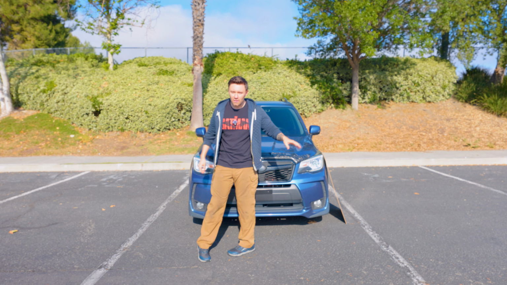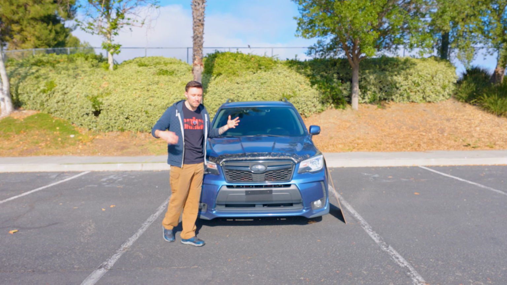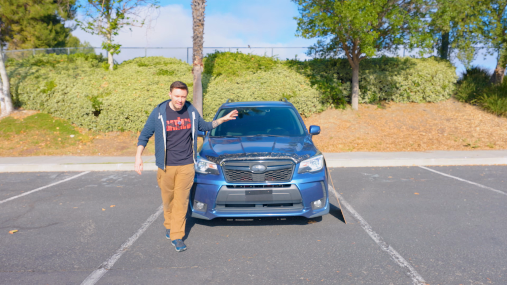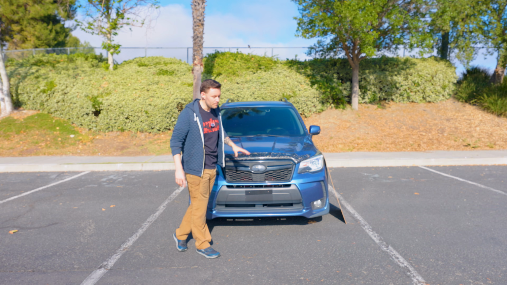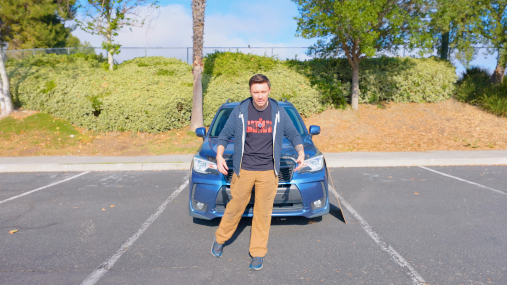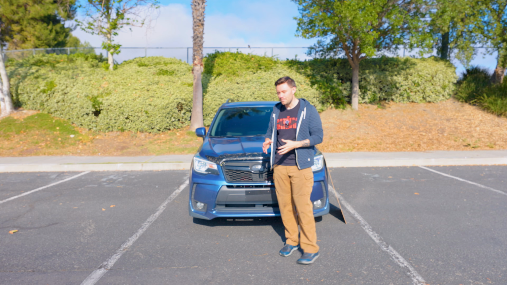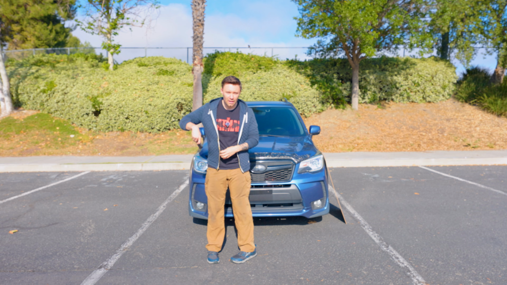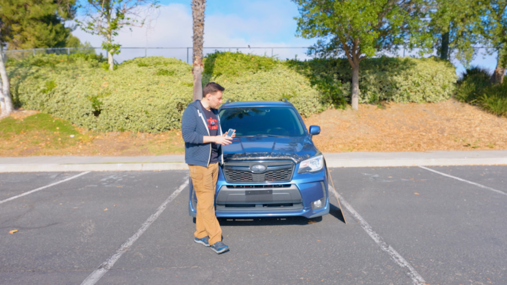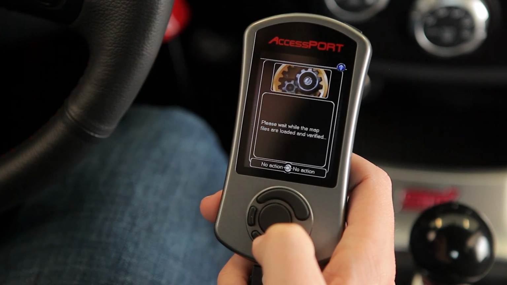Now, the goal with this car is to make more power, of course, to optimize it. We're eventually going to be putting it on E85. However, the ultimate goal for this car and for myself with this car is to just get the fundamentals of tuning down. Now, when we started out with the Cobb Accessport, when we bought it, we flashed it onto the car and we put the stage 0 map on.